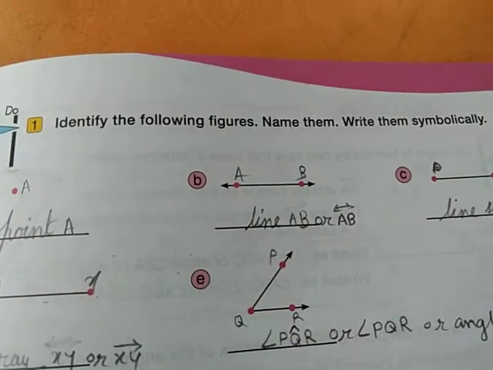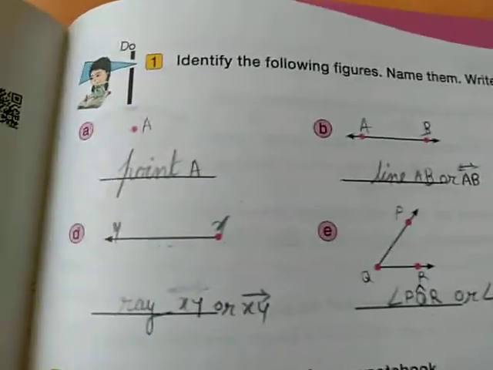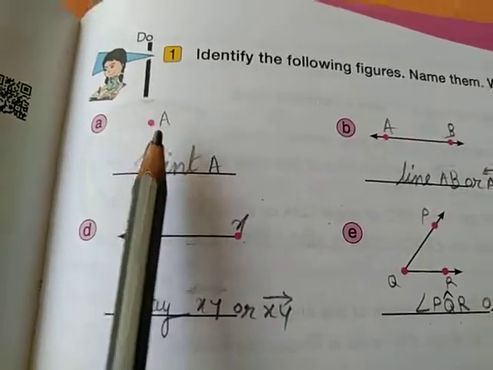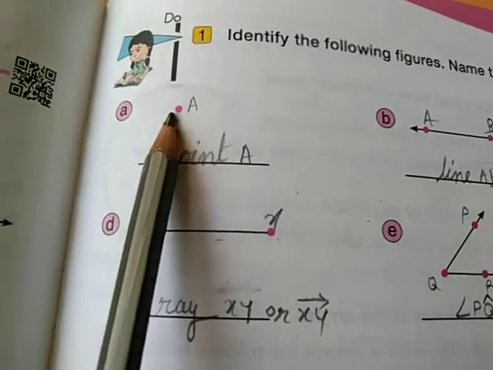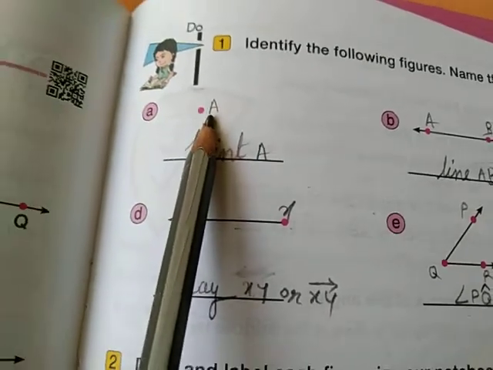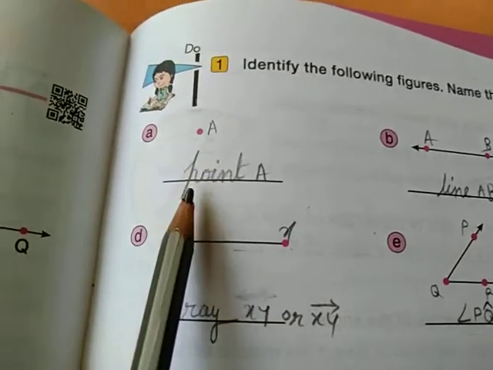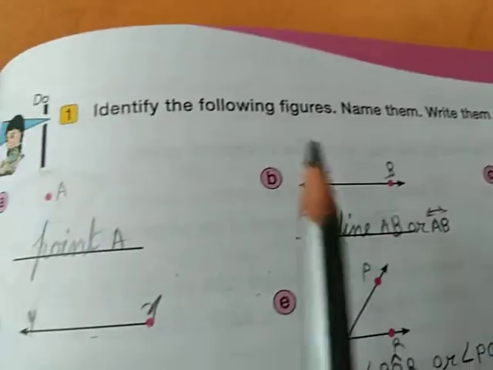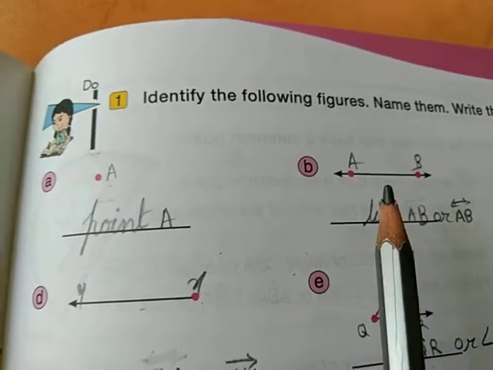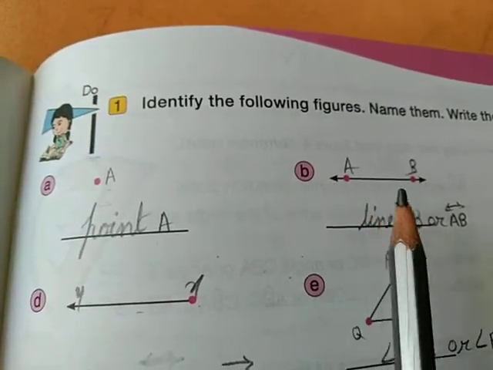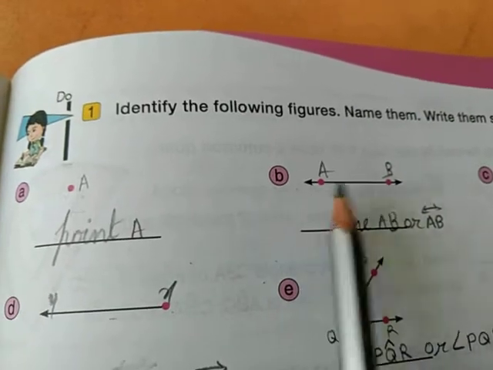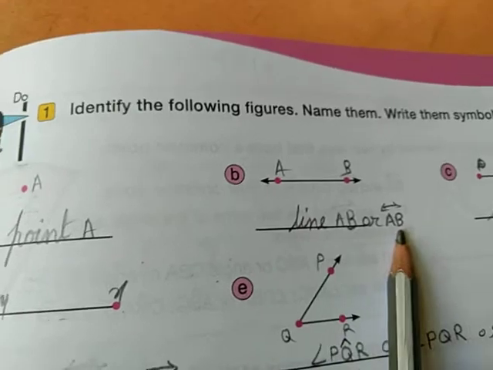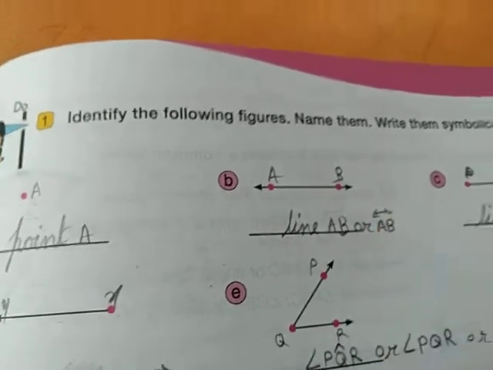Okay, now let's see the exercise. Identify the following figures, name them, write them symbolically. Now point A. Here names were not given, so we have given names to them. Point is there, so I gave it the name capital A. So how do we write it? Point A. Then next, AB. What is it, children? It is a line. So names A and B are given, and how do we write it? Line AB or AB with the symbol.